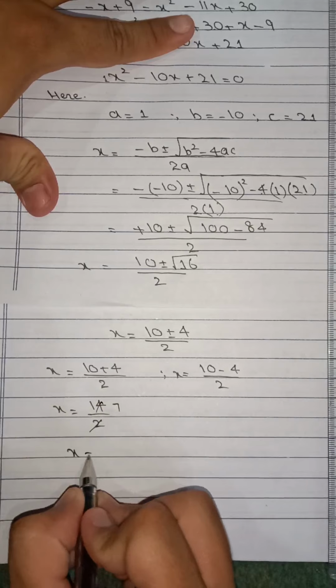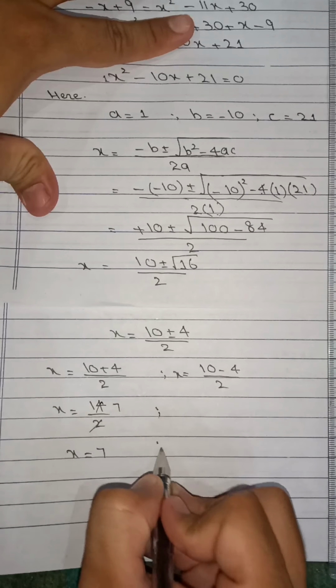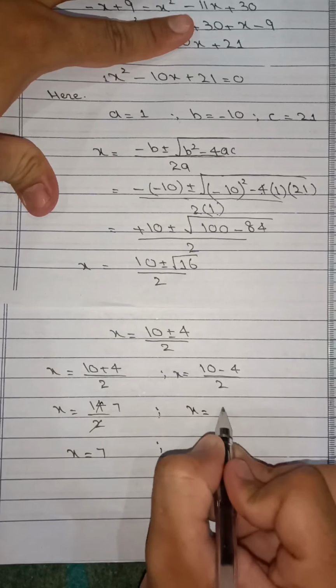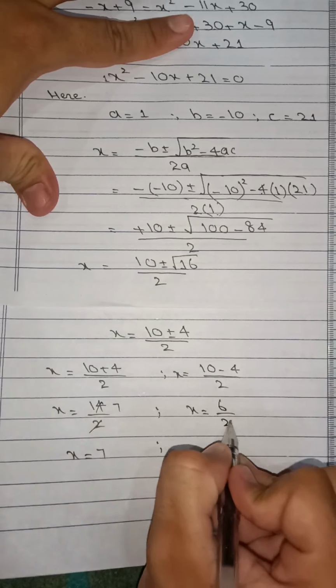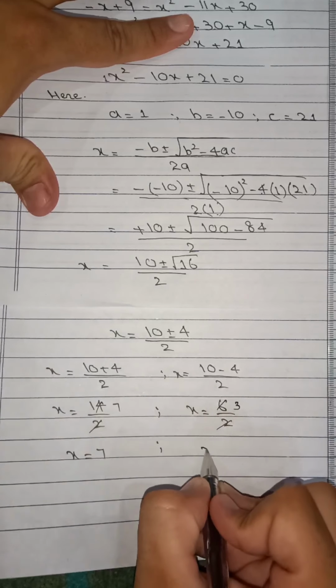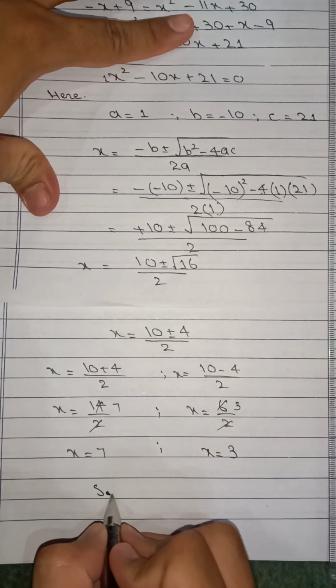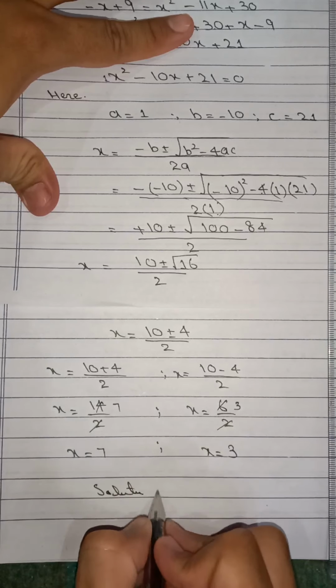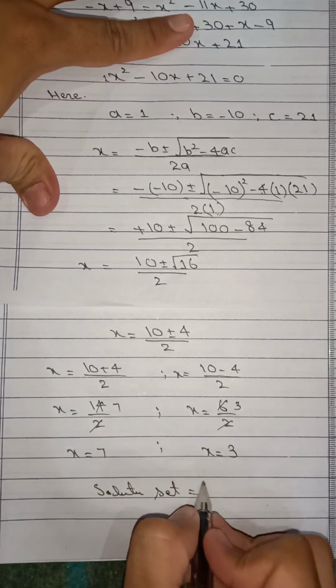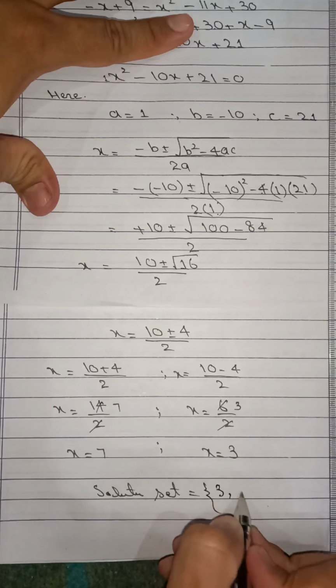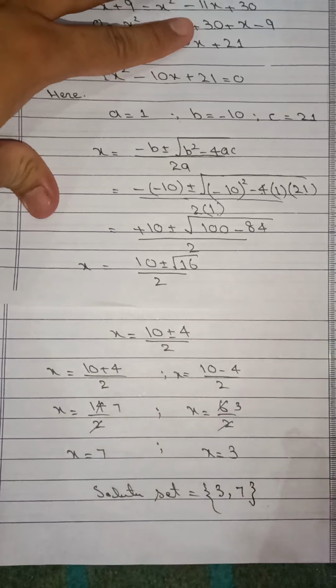x is equal to 7, x equals 10 minus 4, 6 over 2, x is equal to 3. So the solution set is 3 comma 7. That's it.